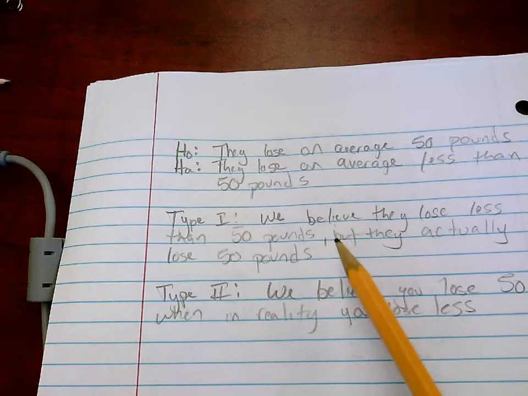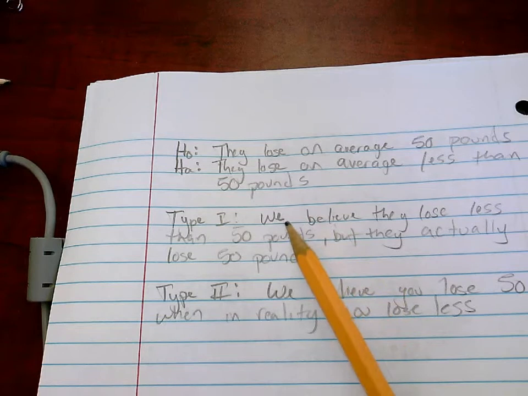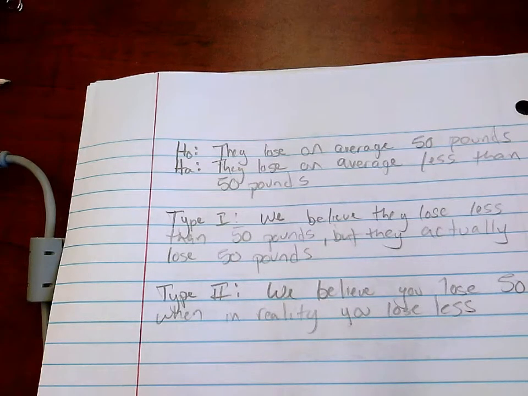And this one hurts the company, because the company is getting a false claim saying that their statement is false, when in reality, it's actually true. So both errors can hurt somebody. It just depends on whether it hurts the consumer or the company itself. Okay, so that's how you do type 1 and type 2 errors.